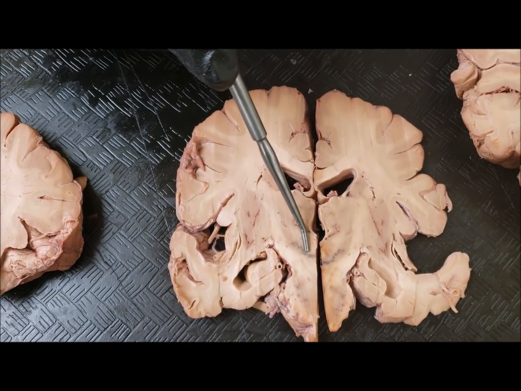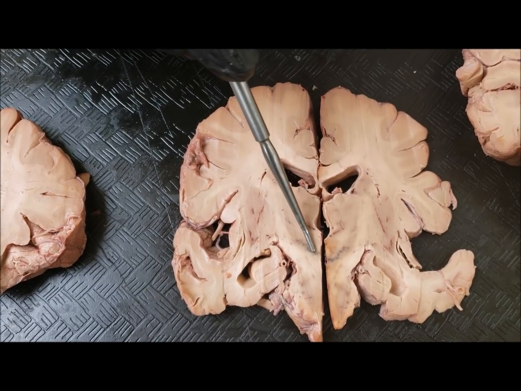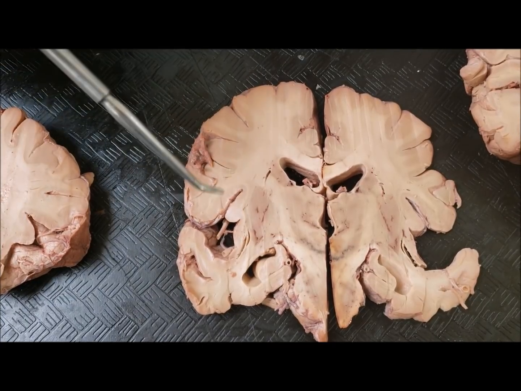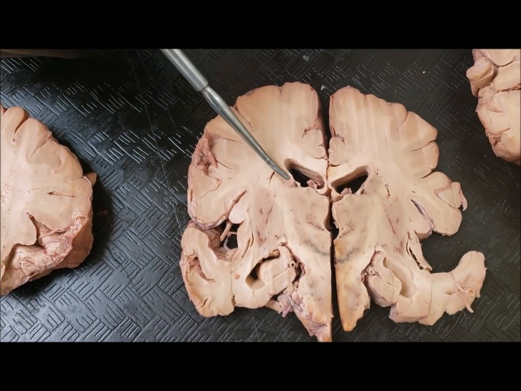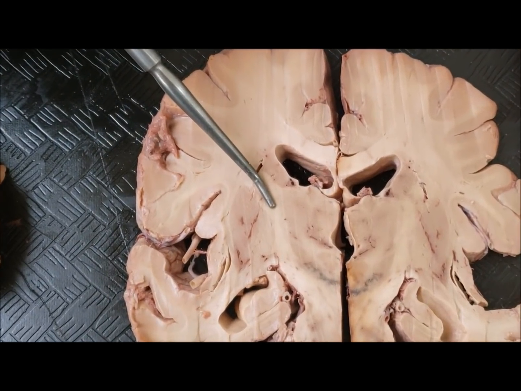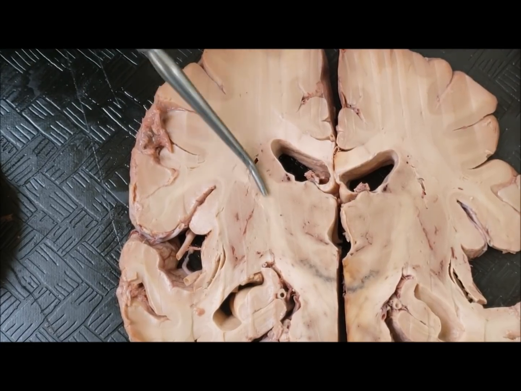Again, we saw this from a coronal section or from a horizontal section, but please be able to identify substantia nigra. It's really an important tag. If we look now at the rest of our basal ganglia, we saw this. Identify what my probe is lying on. Good, so that's the internal capsule.